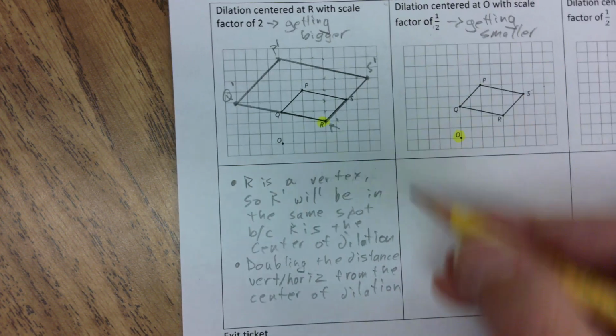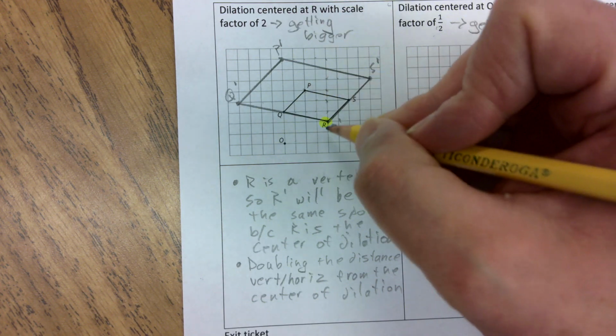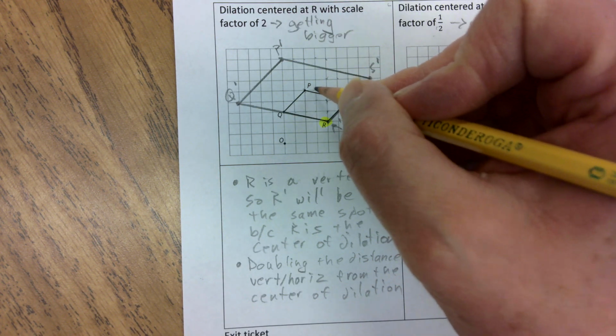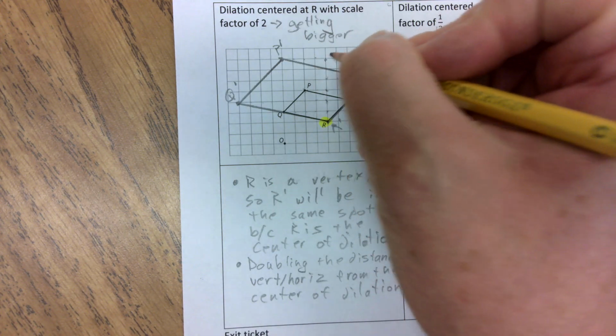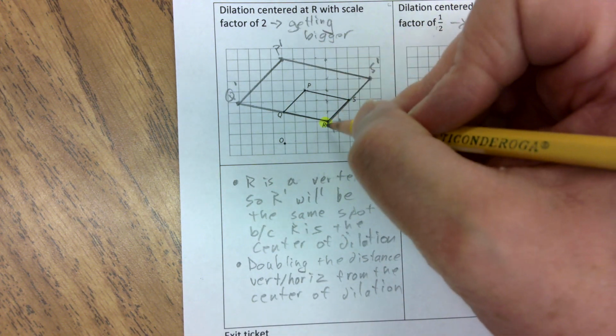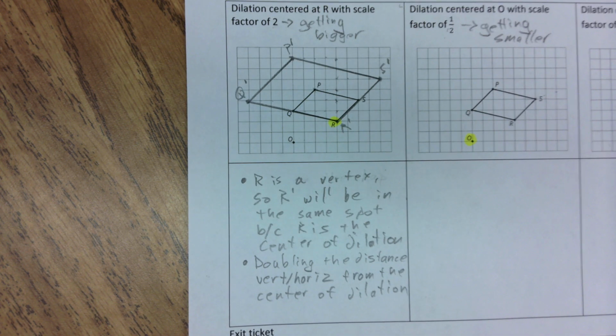Okay, and that's kind of what I did when I counted the distance from it, right? So R to P is 3 up and then 2 left. So then the distance to P prime is going to be 6 up and 4 left. 3 times 2 is 6. 2 times 2 is 4, right? So that's kind of like how that happens.